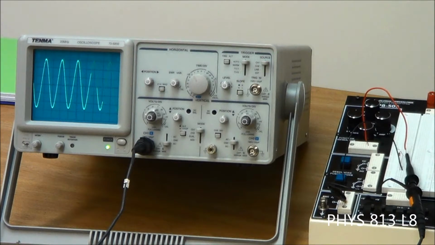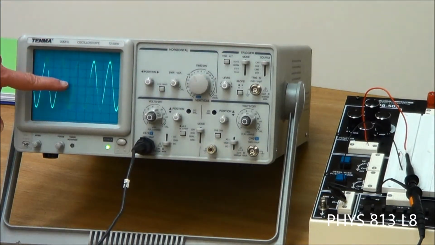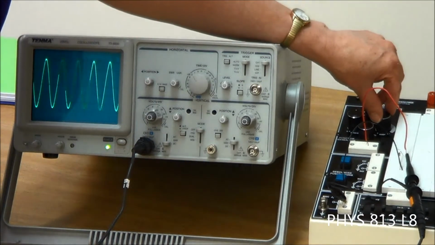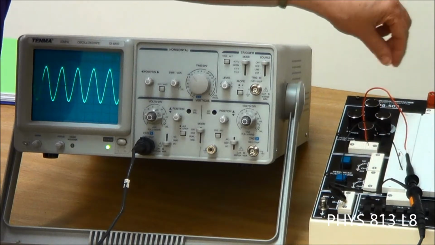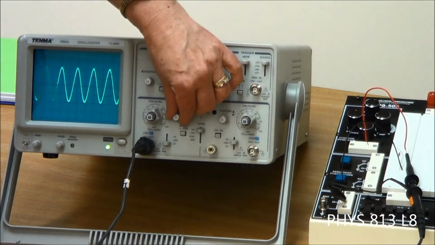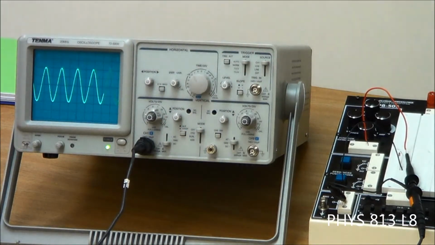And I think on this I have you do 2 volts. Okay, so if this is on the 1, then we need 2 volts up above the horizontal axis and 2 below. Let's see if I can get this positioned correctly. Okay, that's about right. And then we're going to look at different frequencies.